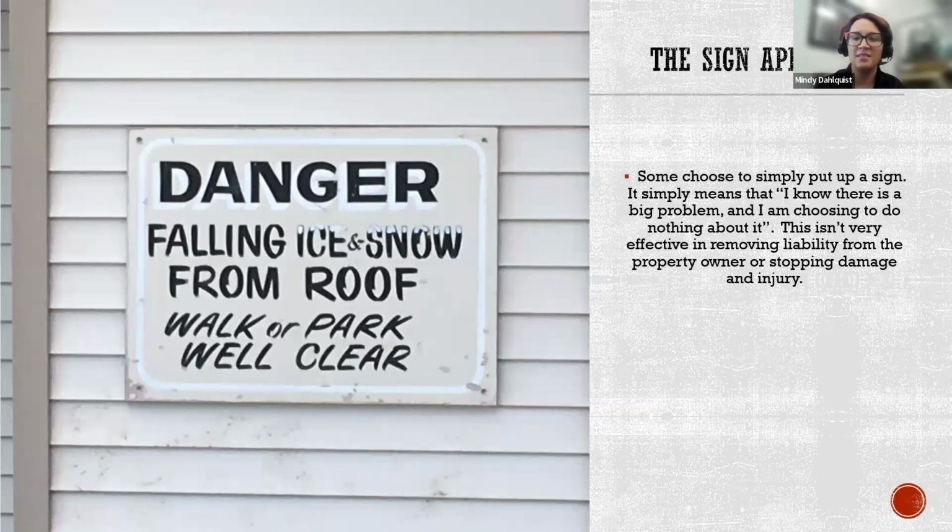And when it comes to liability, it does not remove any kind of liability by having this sign up. It basically, to a judge, will say, "I know there's a big problem and I'm choosing to do nothing about it." So this will not stop any kind of damage or injury, and doesn't help in the long run if you run into some kind of court case as well.